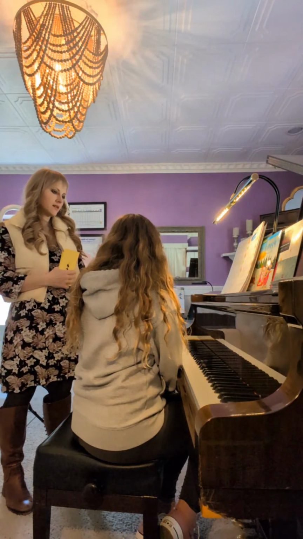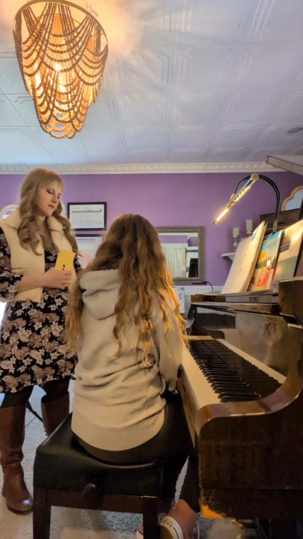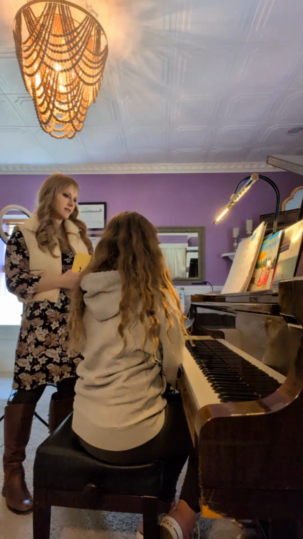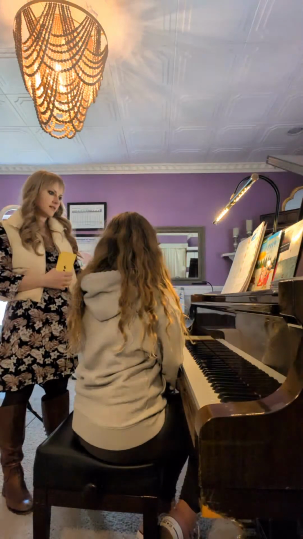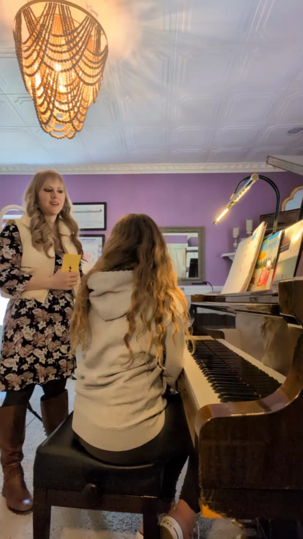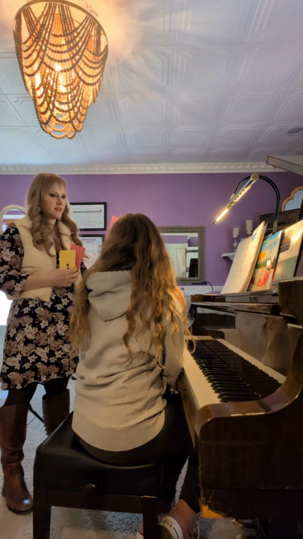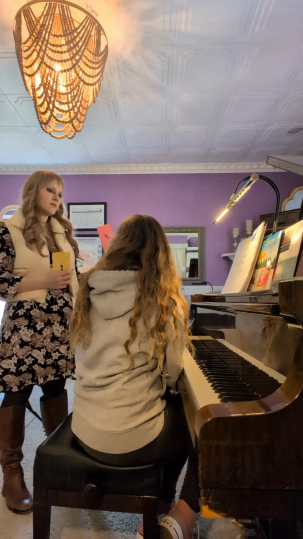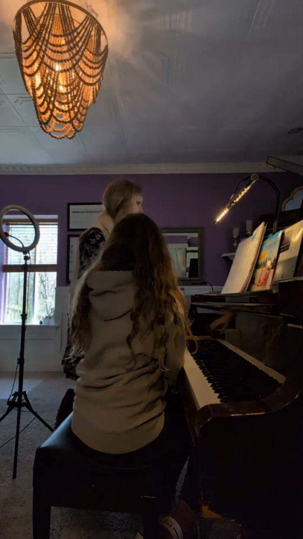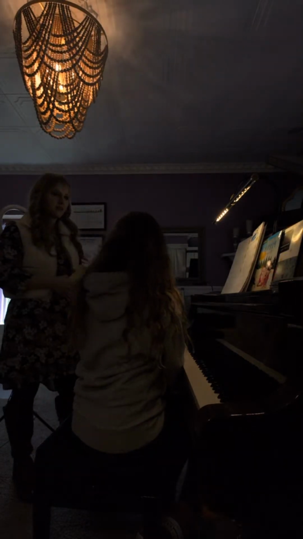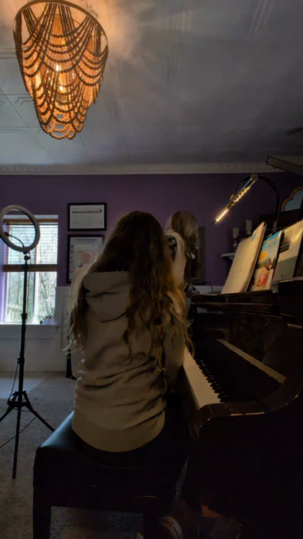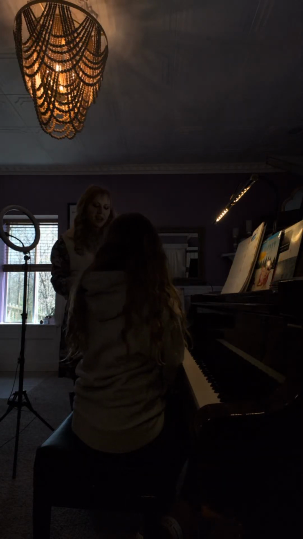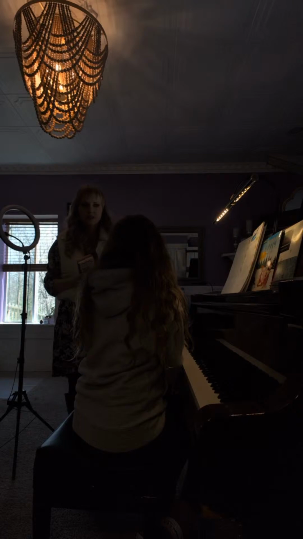And this is called forte. And forte means loud. And this one is piano. And piano means softer. And piano and forte, what kind of markings are those? What category of symbols are they?